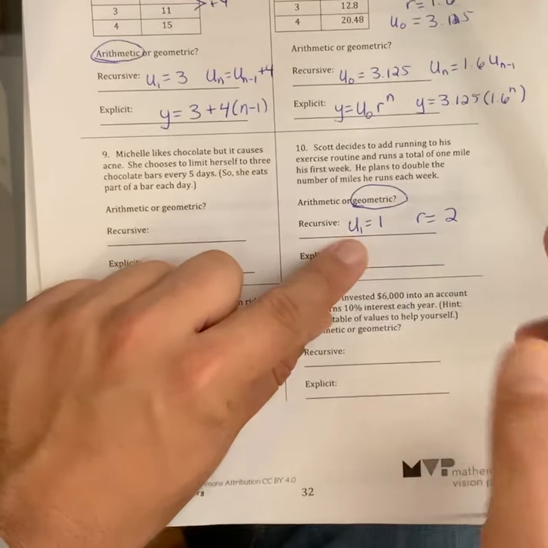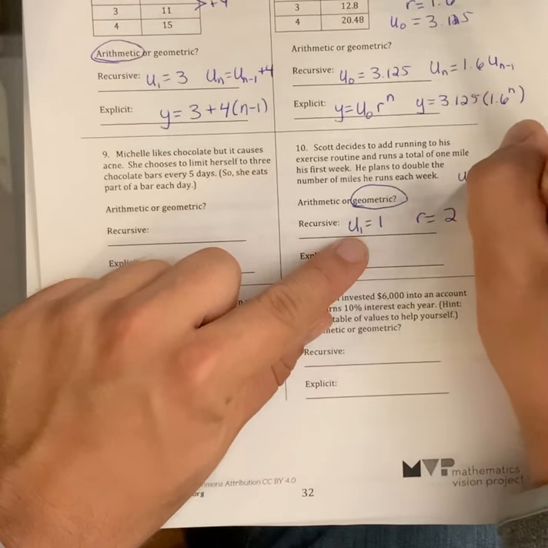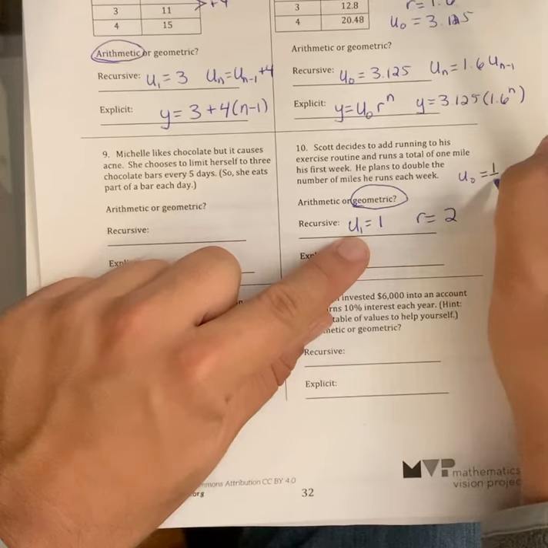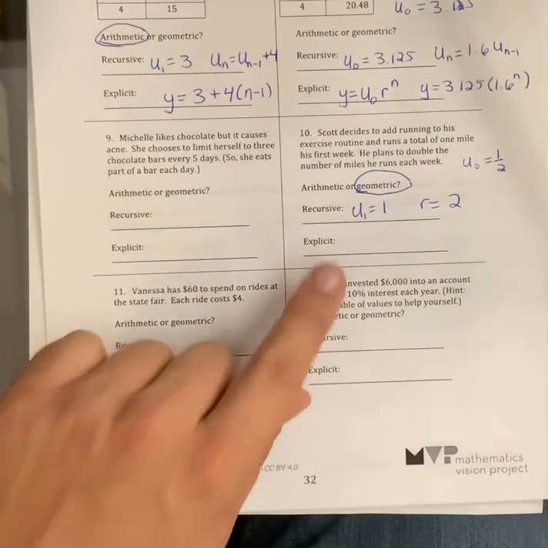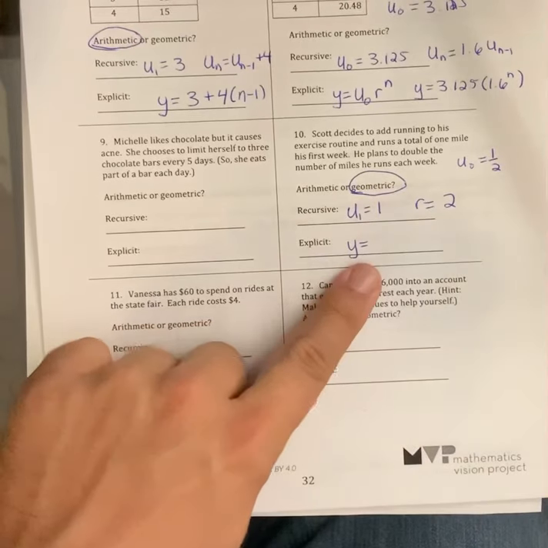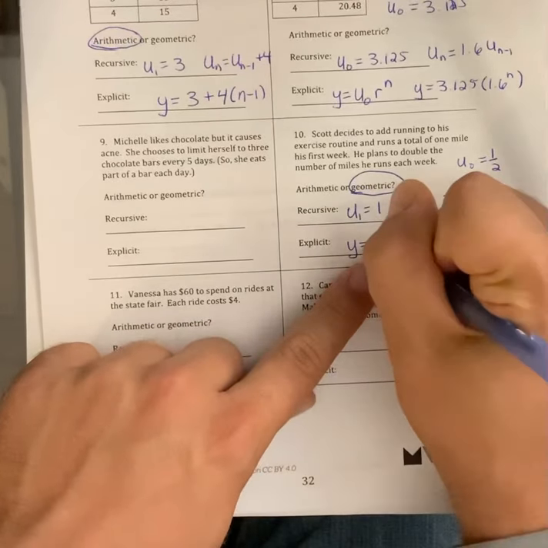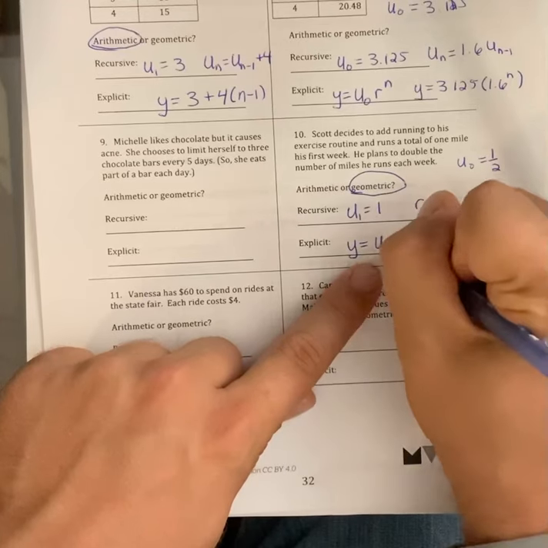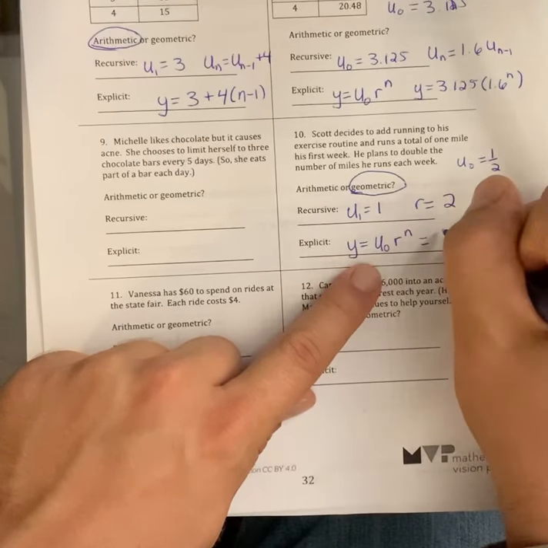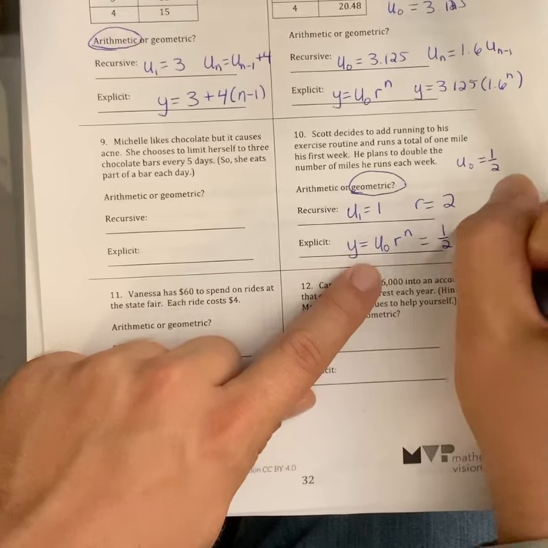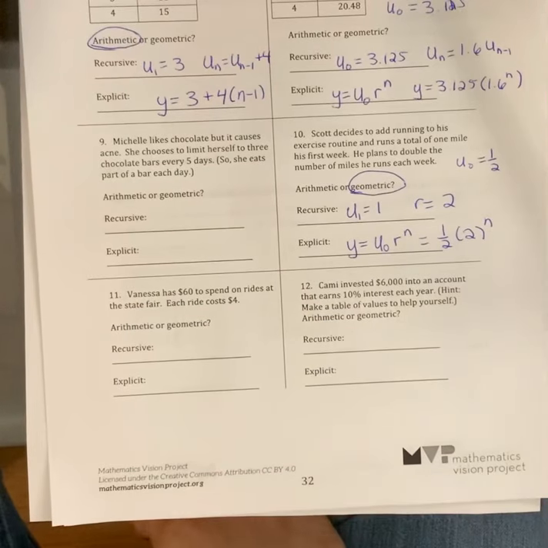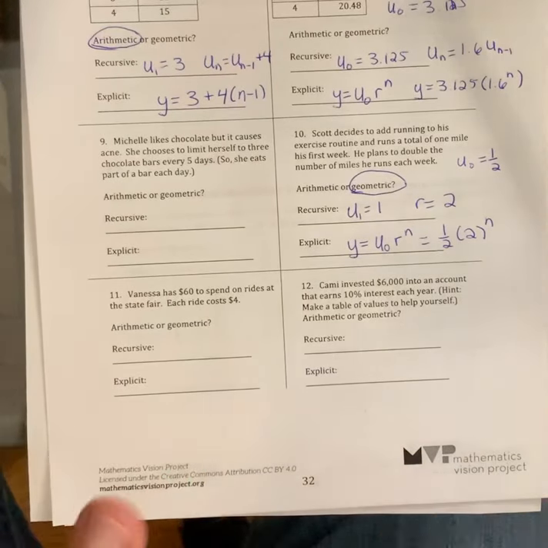So if I go backwards, that means U sub 0 equals the first week, but instead of multiplied by 2, it's divided by 2. So to write the explicit equation, again, it's y is equal to, for a geometric, you start with the 0 term, so U sub 0 times r to the n, which is equal to 1/2 times 2 to the n. So I'll let you guys work through the rest of those.